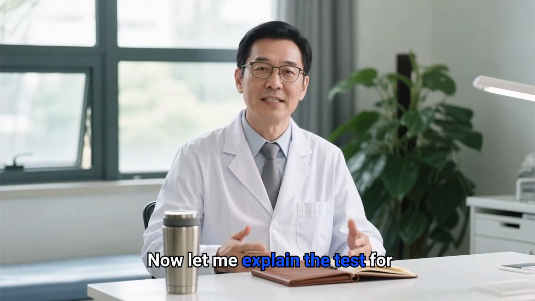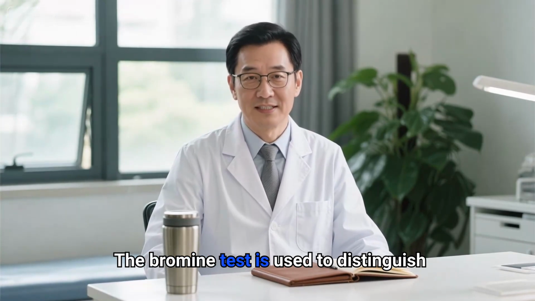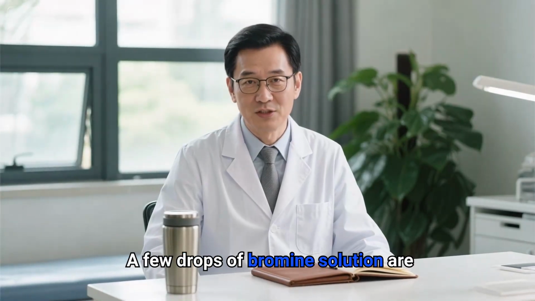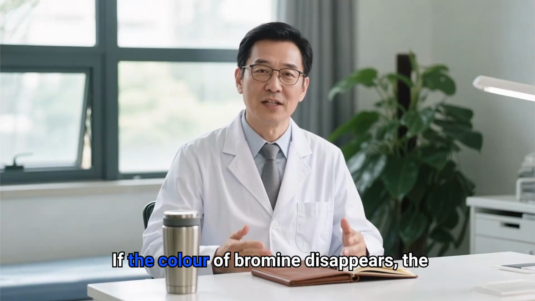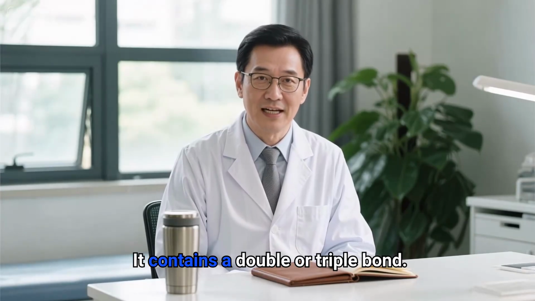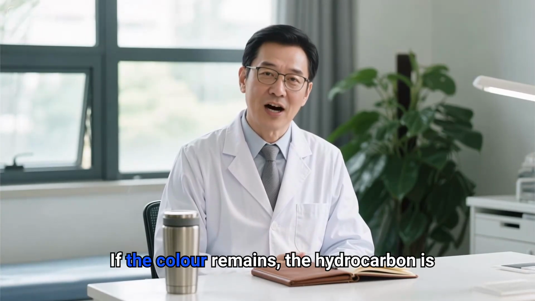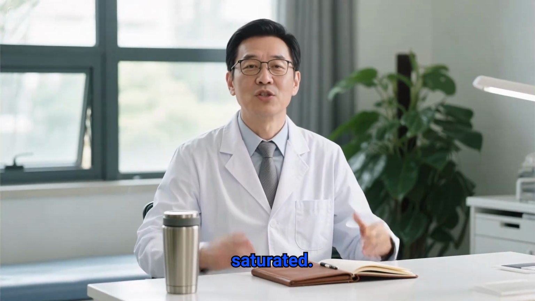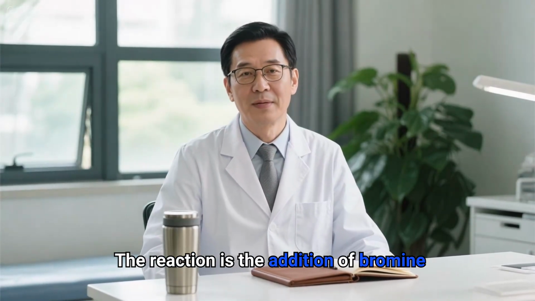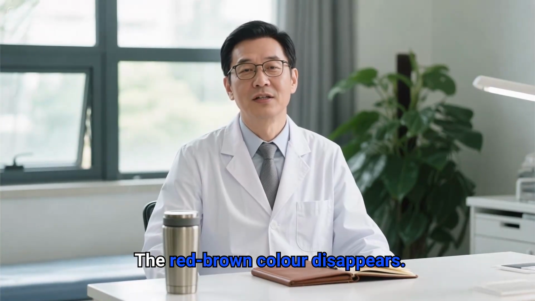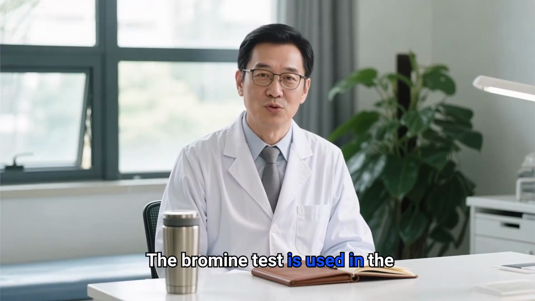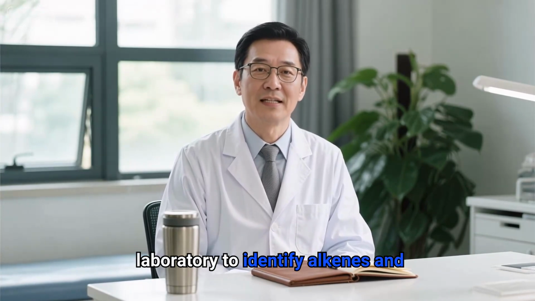Now, let me explain the test for unsaturation. The bromine test is used to distinguish between alkanes and alkenes. A few drops of bromine solution are added to the hydrocarbon. If the color of bromine disappears, the hydrocarbon is unsaturated. It contains a double or triple bond. If the color remains, the hydrocarbon is saturated. It contains only single bonds. The reaction is the addition of bromine to the double bond. The red-brown color disappears. This is a simple and reliable test. The bromine test is used in the laboratory to identify alkenes and alkynes.